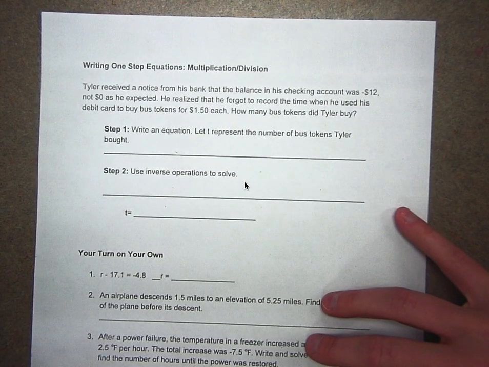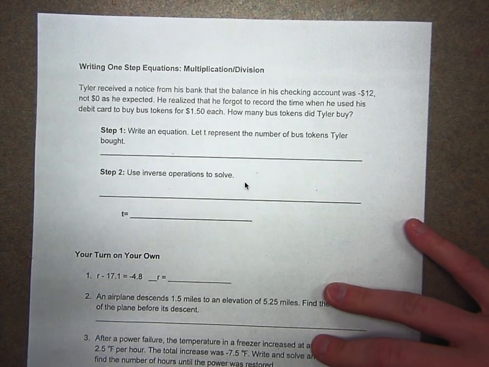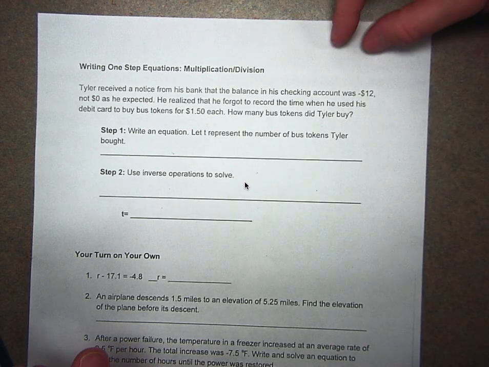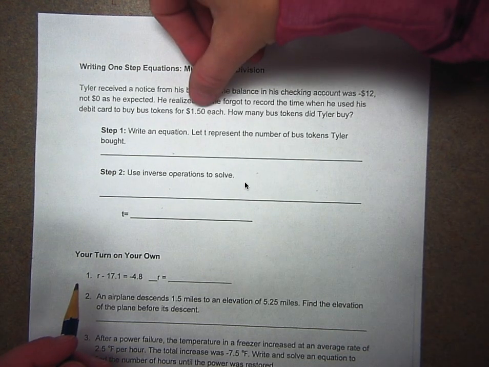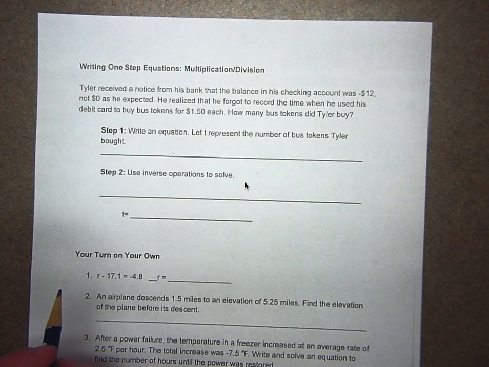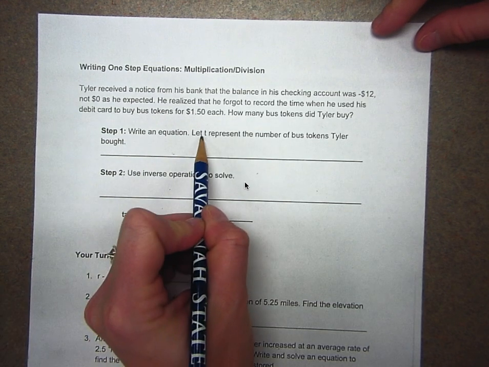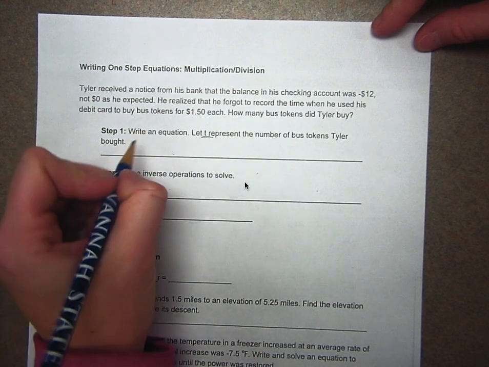So here we are. Step 1, we're going to write our equation, and we're going to use the letter T to represent how many bus tokens he bought. So we know that each bus ticket costs $1.50. So if I bought 2 bus tickets, I would multiply $1.50 times 2. Well, because we don't know how many he bought, that's where this variable comes in.